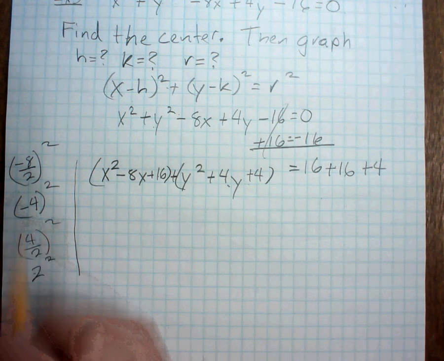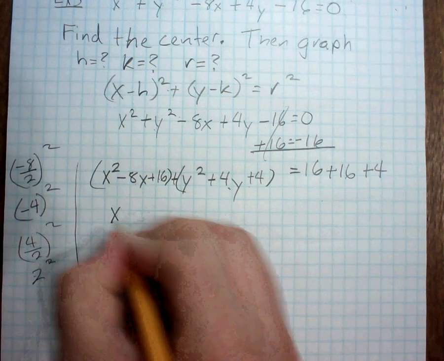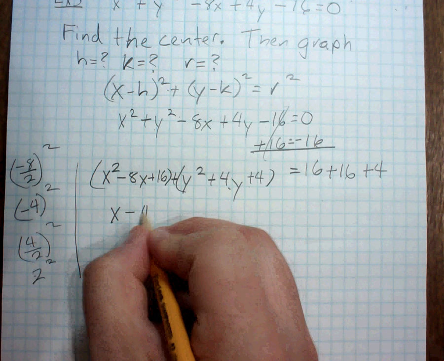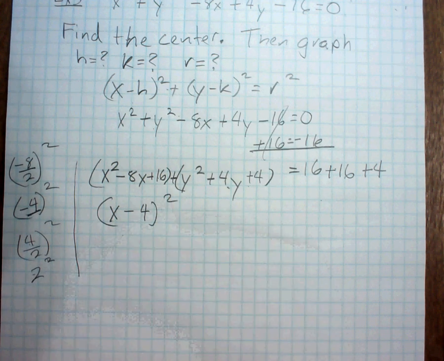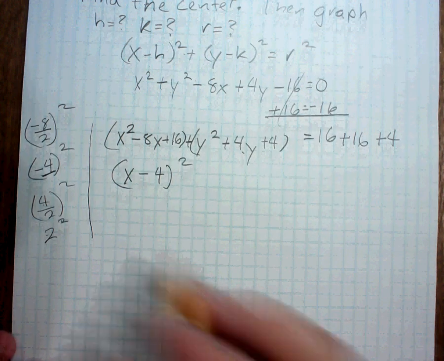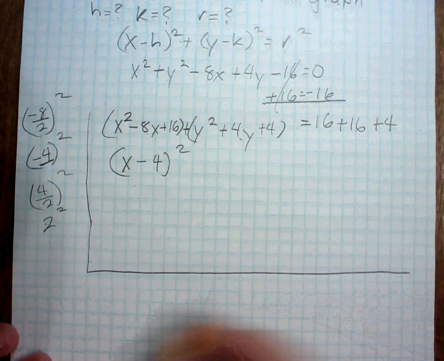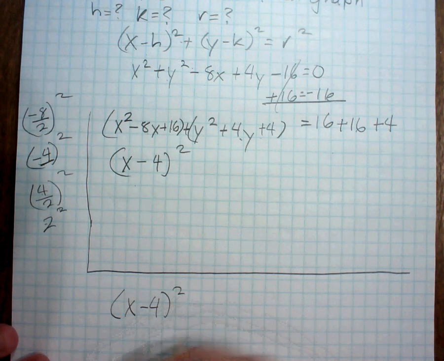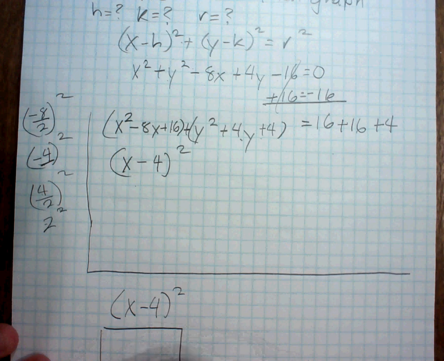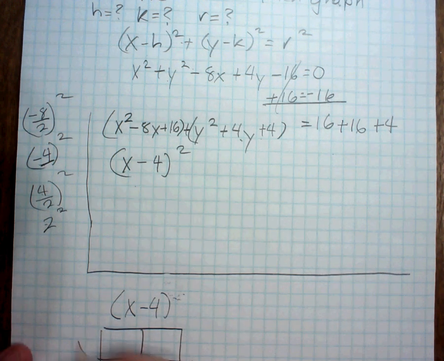Now by arranging it this way, this becomes x minus 4, this term right here, squared. And you might say, well, you seem like an honest person, Mr. Adams. Is that really true? And let's find out. So if I say x minus 4 squared, what I'm really doing is saying x minus 4 times x minus 4.